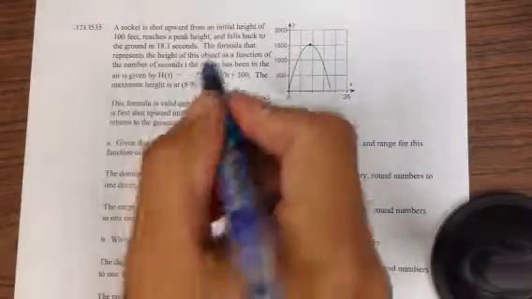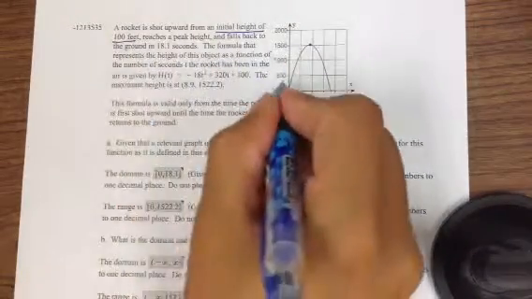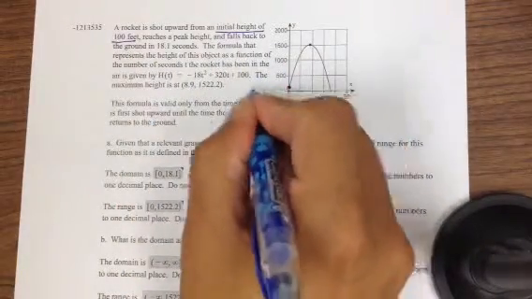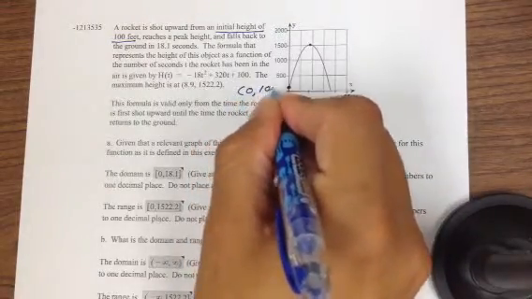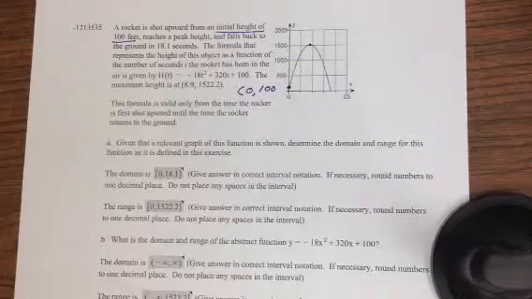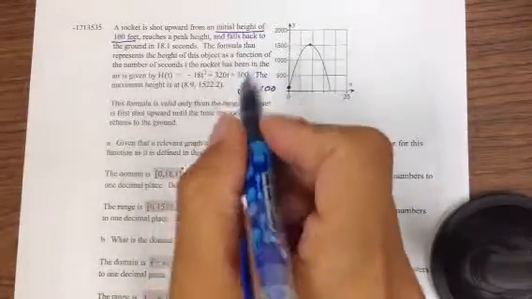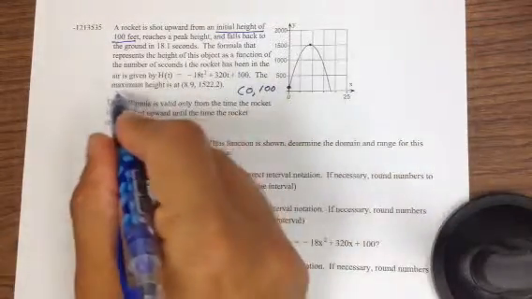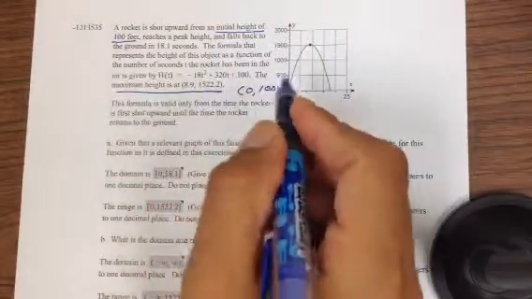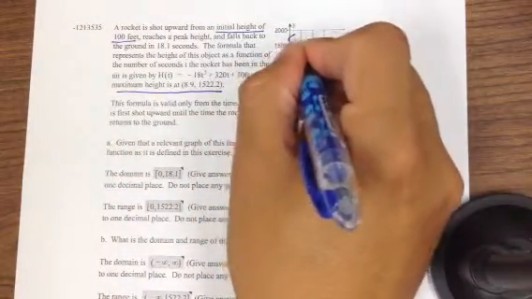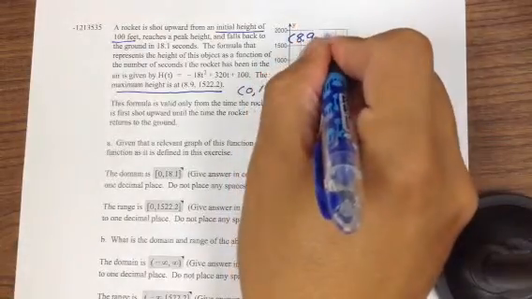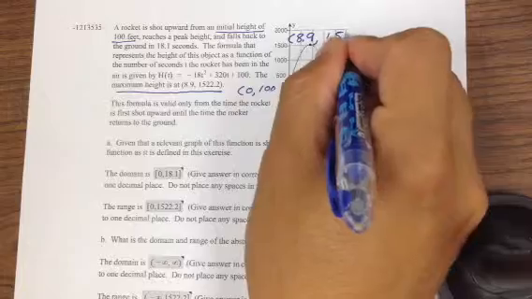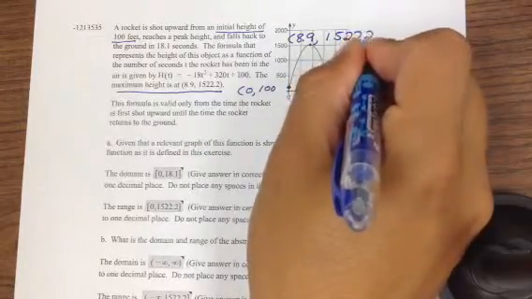So, the initial height of 100 feet means at time 0, the rocket was 100 feet in the air. We know that it reached its peak height at 8.9 seconds, and that peak height was 1,522.2 feet.